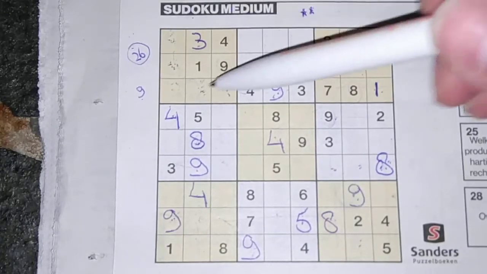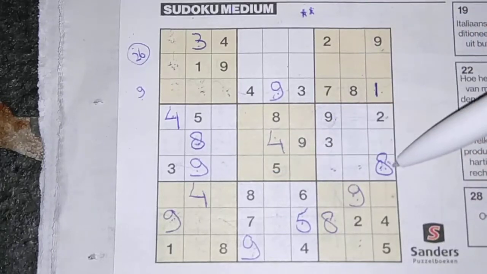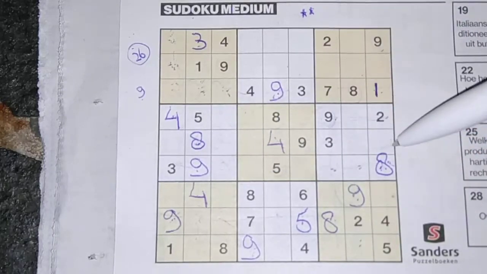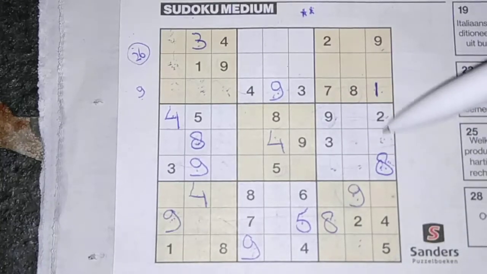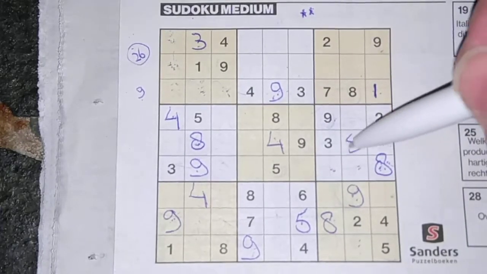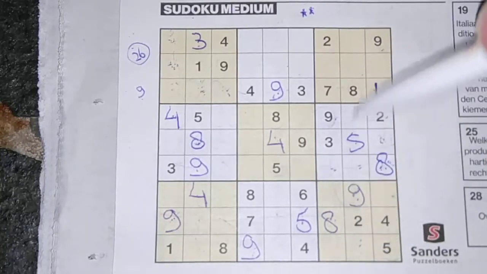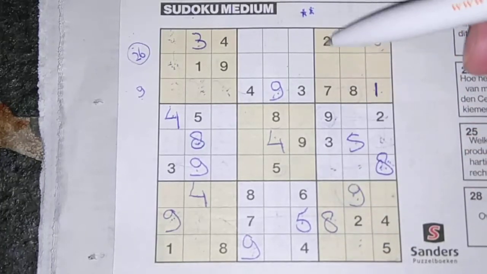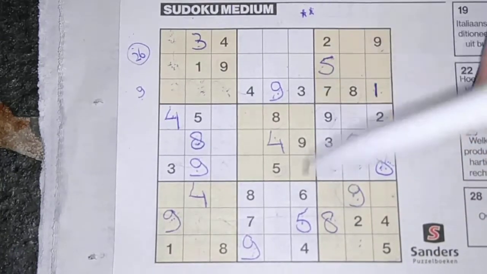Yes. We have a 5 in this row. A 5 in that row. So in the middle row, the only 2 places for the 5 should be here or there. We see here 5, no 5 there. 5 should be there. 5 in this column. 5 in the column next. So in that column, the only place for the 5 should be here.